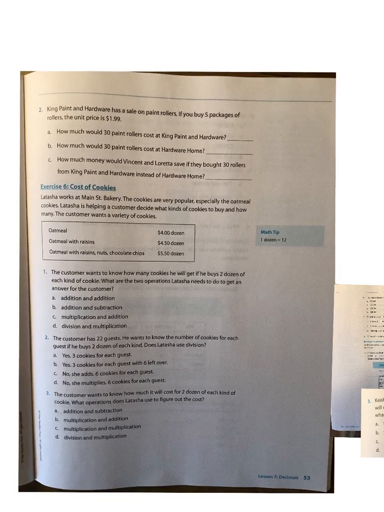And we've got a couple more questions about King Paint and Hardware. They have a sale on paint rollers. If you buy 5 packages of rollers, the unit price is $1.99. So if you buy 5 packages of rollers, you're paying $1.99 each. How much would 30 paint rollers cost at King Paint? Well, you could multiply 30 times $1.99, and that would tell you how much 30 rollers would cost.